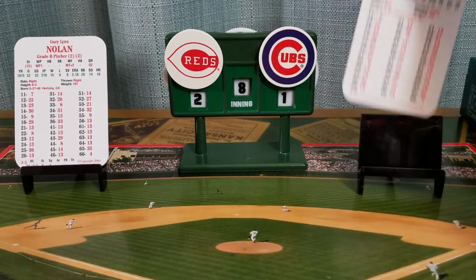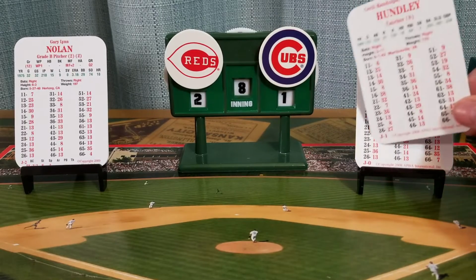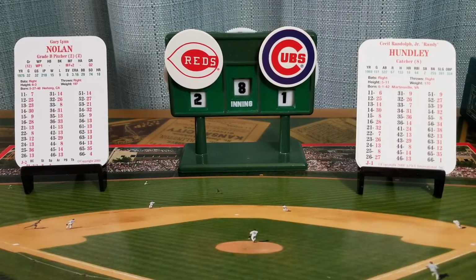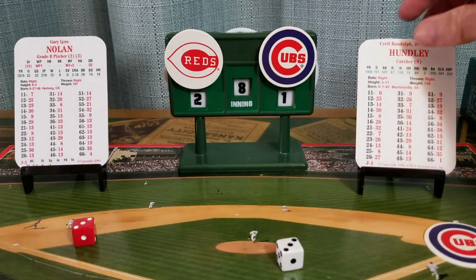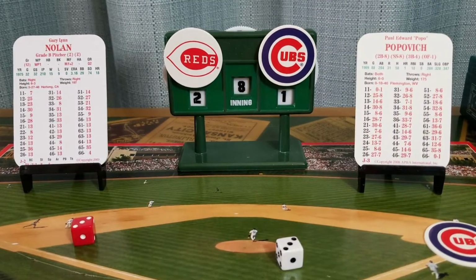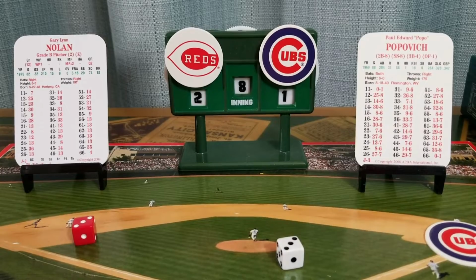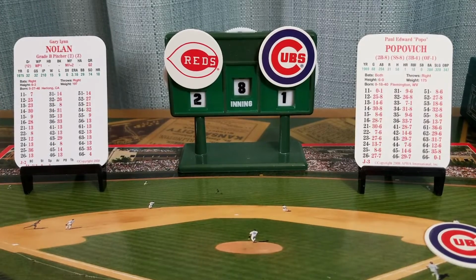Randy Hundley will lead off for the Cubs, and probably you'll see a pinch hitter for Bill Hands. 33 is going to be a base hit for Randy Hundley. Here's an average speed runner at first. And timeout. Okay, the pinch hitter for Chicago will be Paul Popovich. No outs. Hundley's at first. He will swing away.